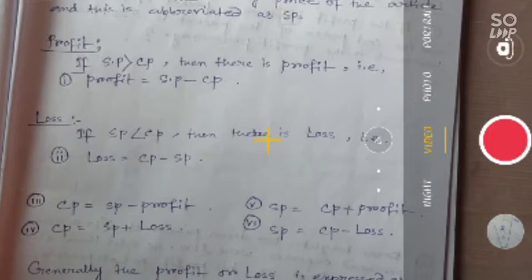Okay, now Noor, one question is to you. If you have bought some oranges at 50 rupees and you have sold the oranges to another person at 60 rupees, then will there be profit or loss?